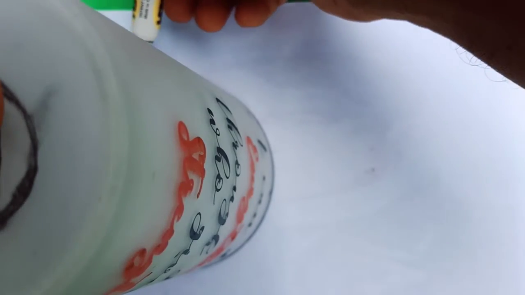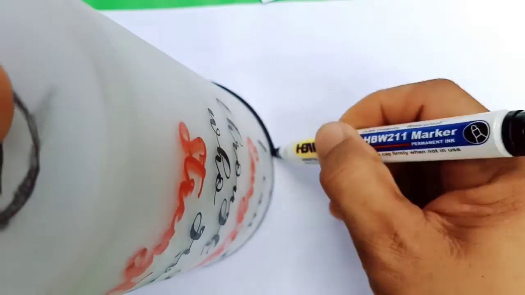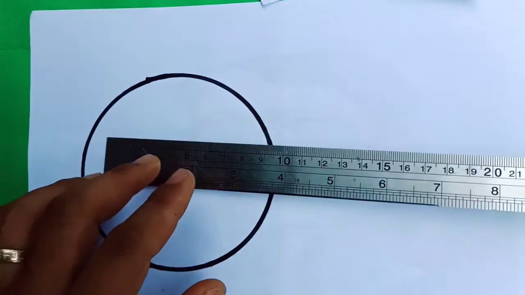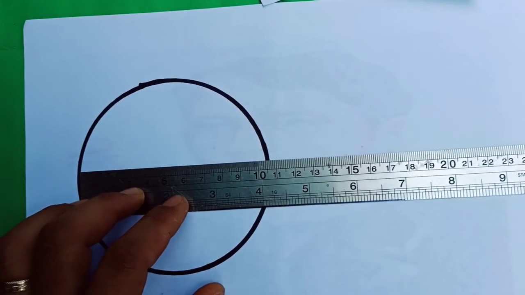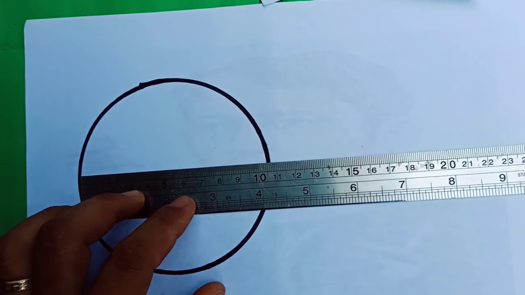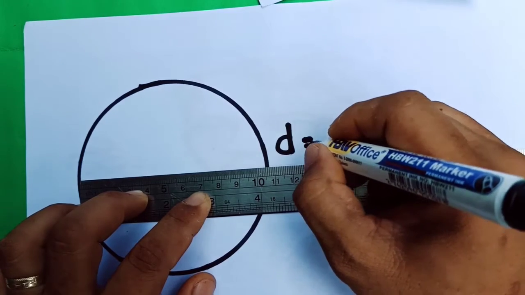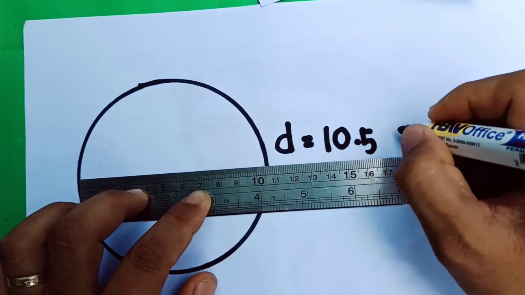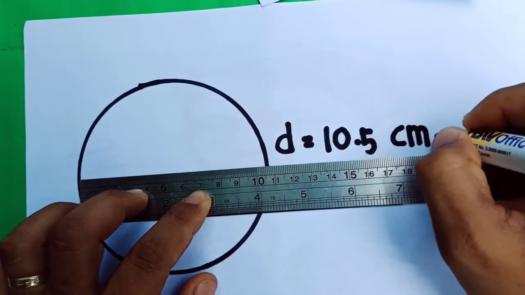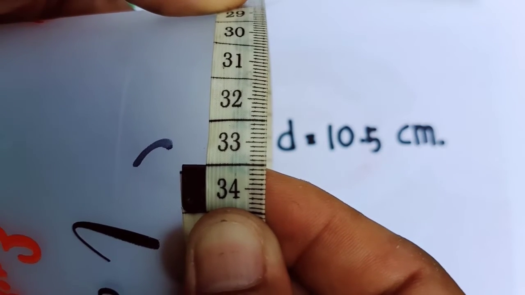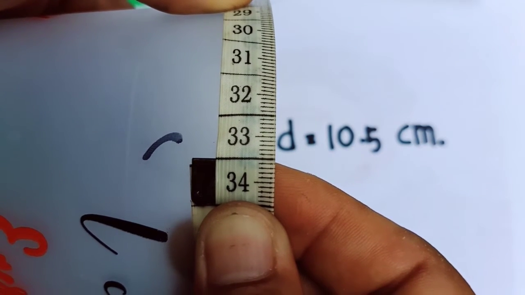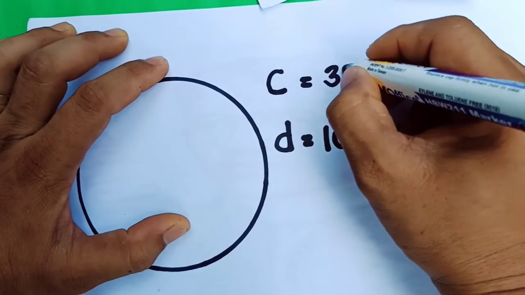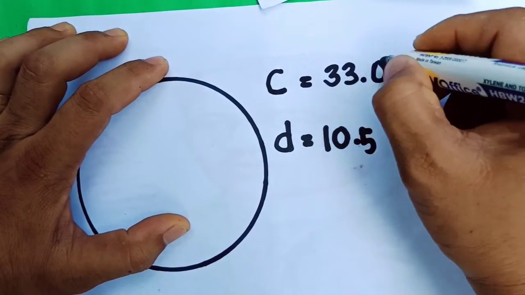I will draw a circle here using this cup and measure its diameter using a ruler. Diameter equals 10.5 centimeters. We measure circumference using a tape measure. Circumference equals 33 cm.